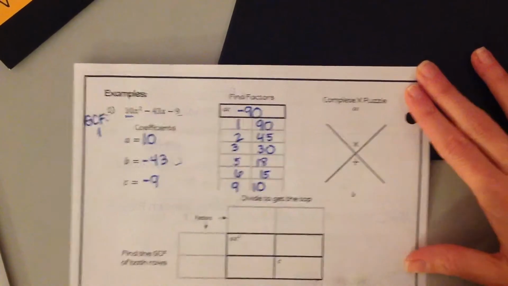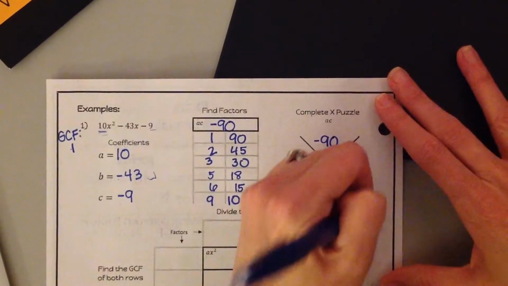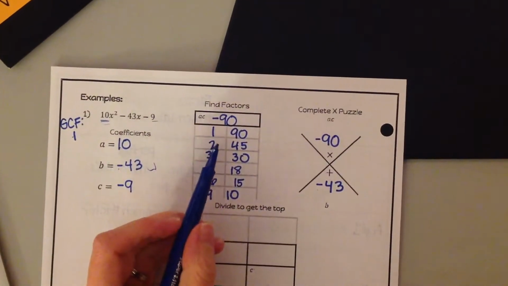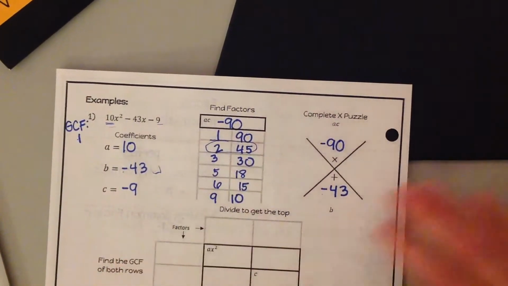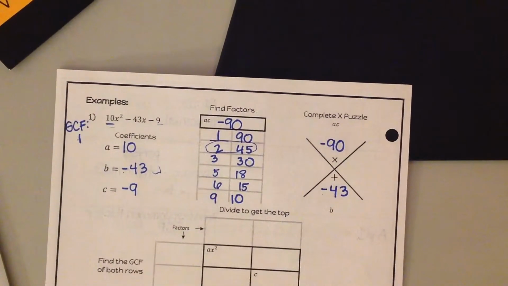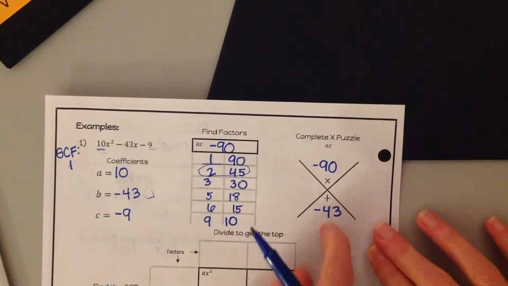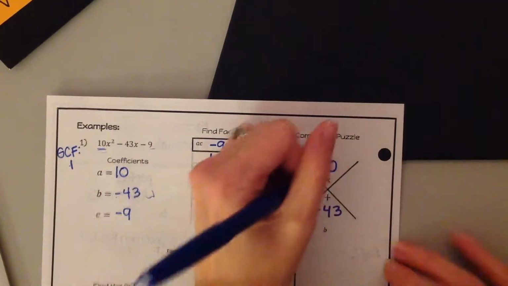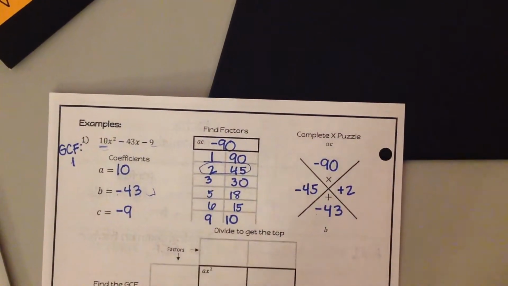So now we're going to create our x puzzle just like we've been doing. So I want to multiply to a negative 90, but I want to add to a negative 43. So I'm going to look at my options in my list of factors, and the only one that can get me to 43 is 2 and 45. So now I've got to figure out which number has to be negative in order to get a sum of negative 43, which is my B coefficient, which comes from my middle term. And negative 45 has to be the negative.